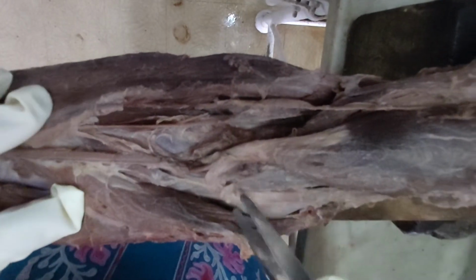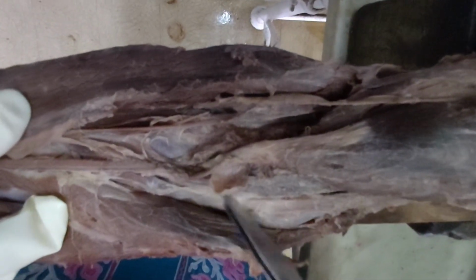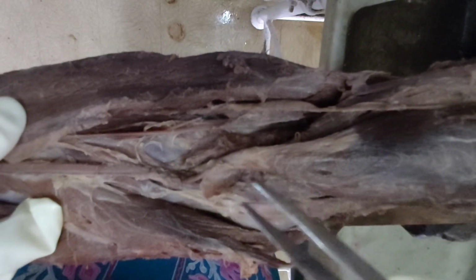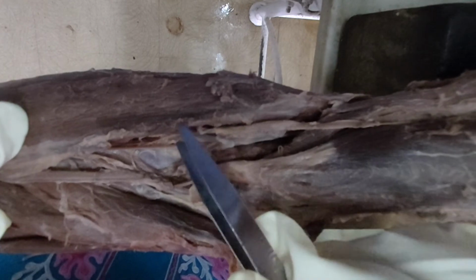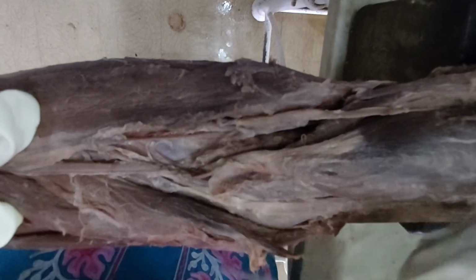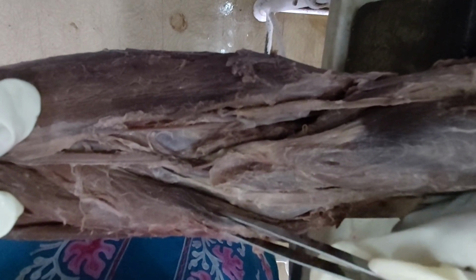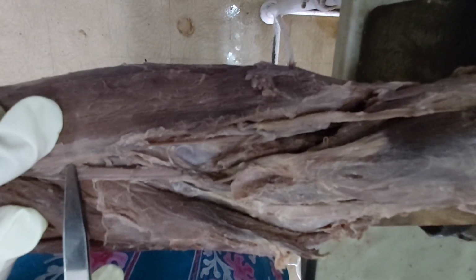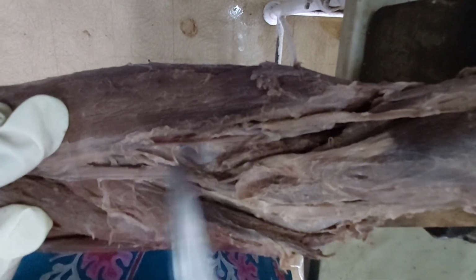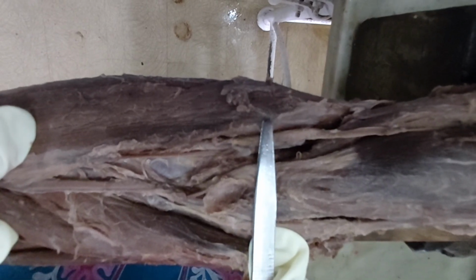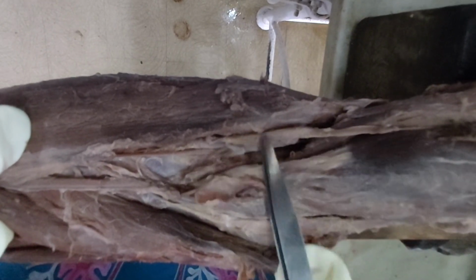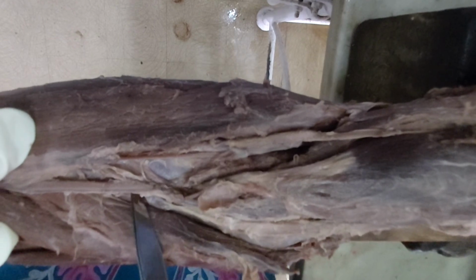Now again we will revise quickly. Median nerve, brachial artery, biceps tendon and radial nerve. Boundaries: laterally brachioradialis, medially pronator teres. Apex is the joining of pronator teres and brachioradialis, and base is the imaginary line joining the two epicondyles, and floor is the brachialis and the supinator muscle.